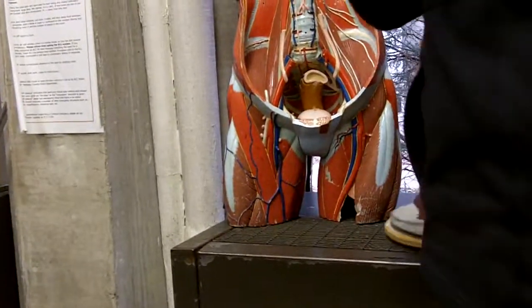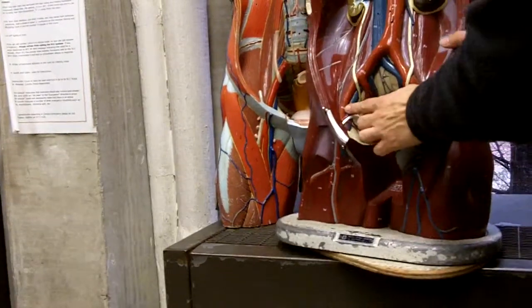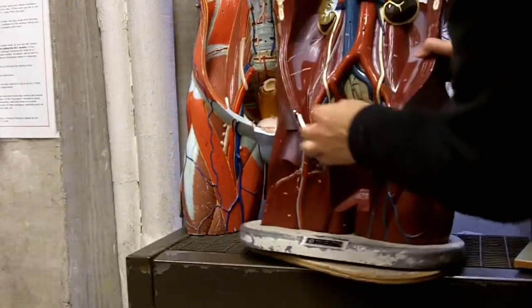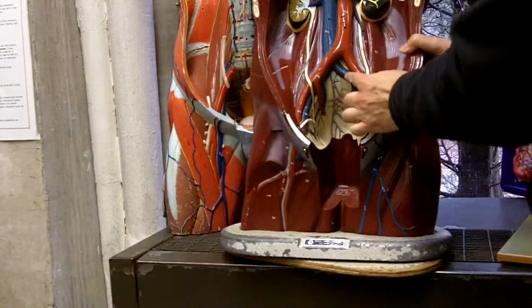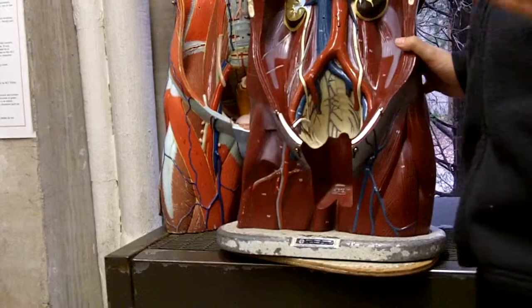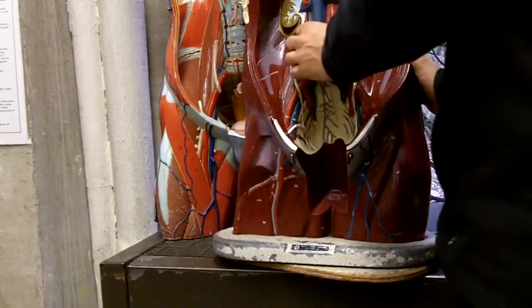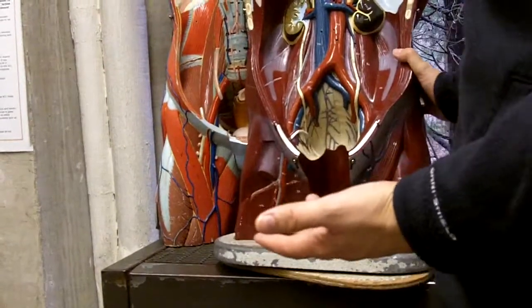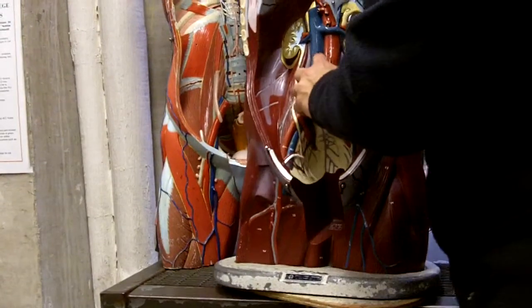So, external iliac, internal iliac leads to the common iliac. External, internal leads to the common iliac. Both common iliacs, left and right common iliacs, and you have to define them as left and right, lead to this large vessel called the what? Inferior vena cava. Good.